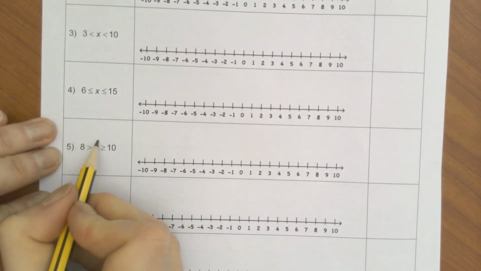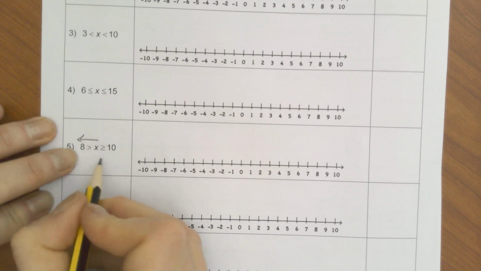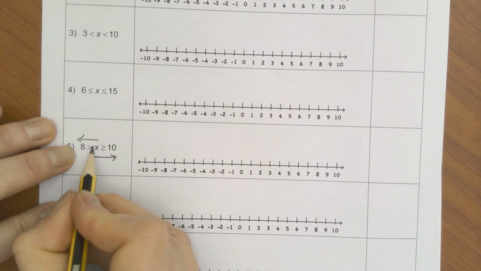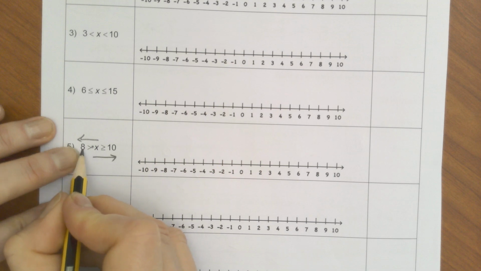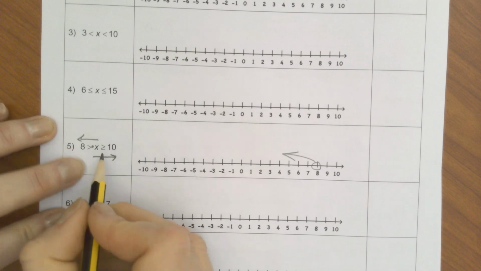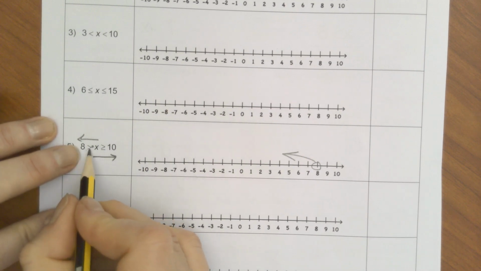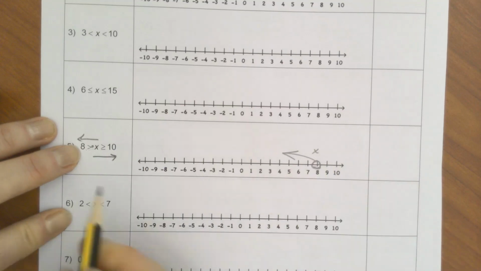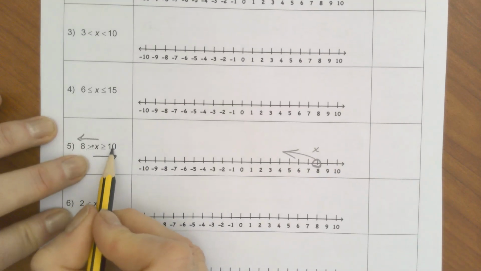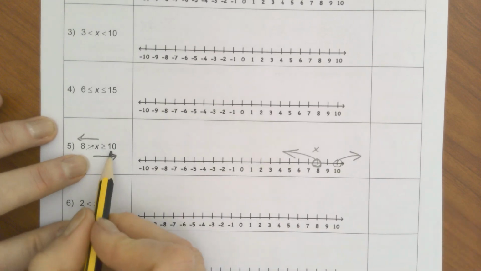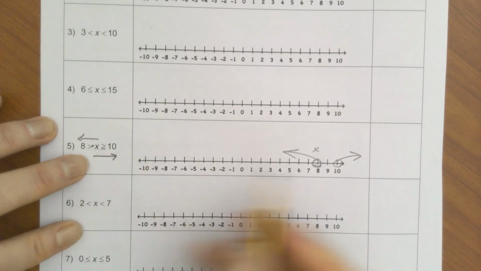So we read it from the letter to the number, then the letter to the number. So here, X is smaller than 8. So here's 8. Smaller than 8. But do I want 8? No, because look, there's no equal sign, so I keep it open. I don't want it. Now X is bigger than 10. Just wait, here's 10. Bigger than 10. Do I want 10? Yes. So I close the circle.